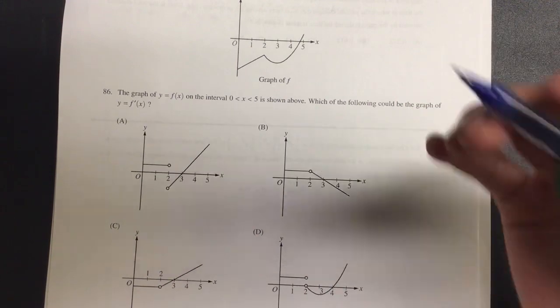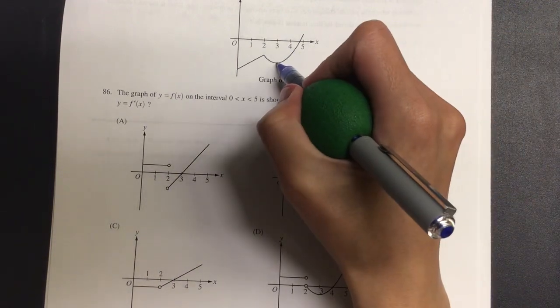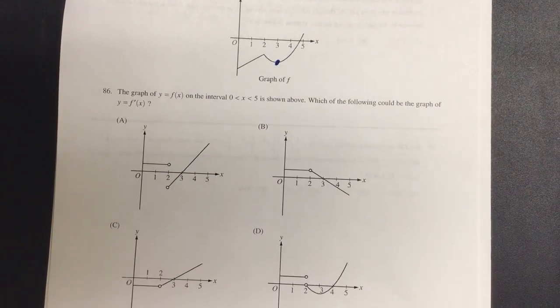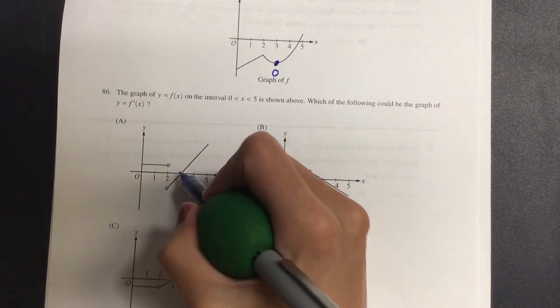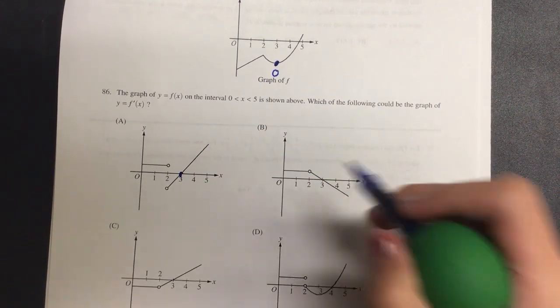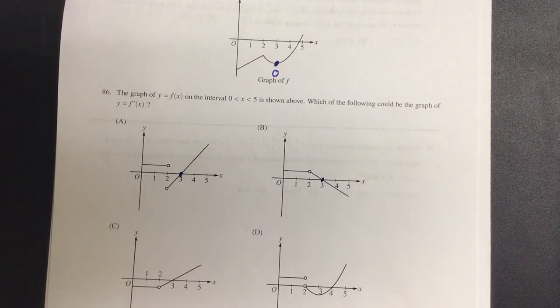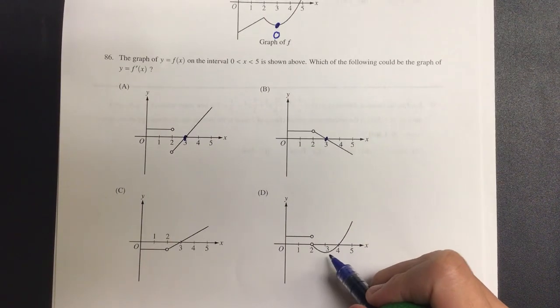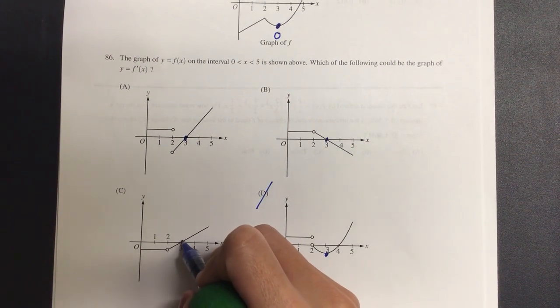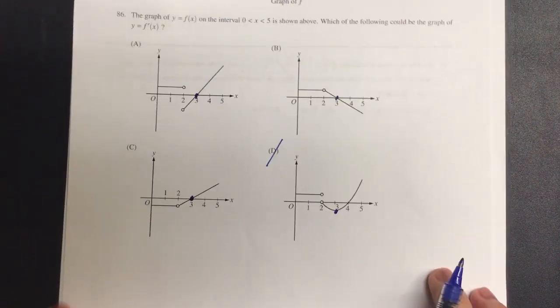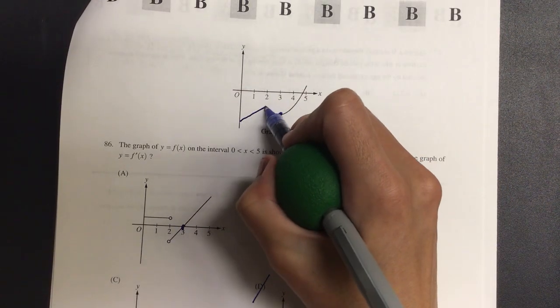So let's do this by section. First of all, what's my slope right there? 0. So I want to make sure that at 3, I'm at 0. A has it. On D, at 3, am I at 0? Some negative number, that's gone. And for C, at 3, I am at 0. Good so far?